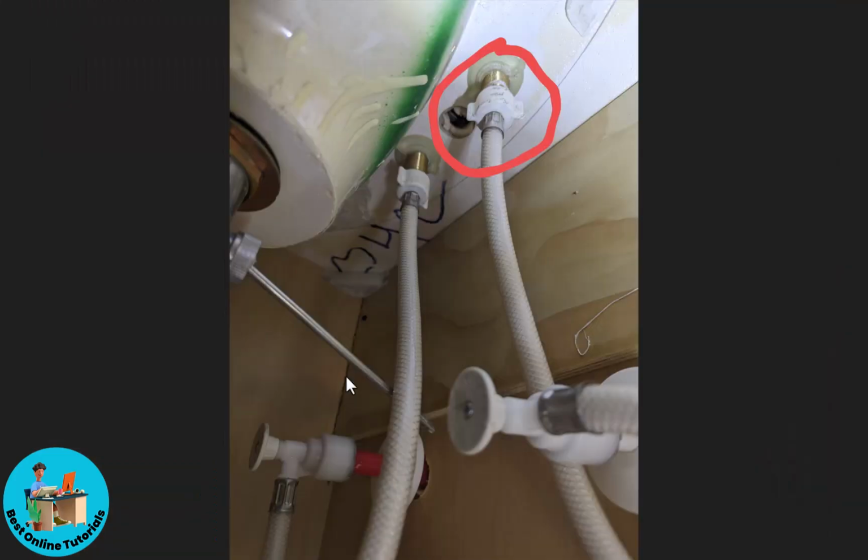Now another cause of this would be a damaged supply line. So if the leak happens when the faucet is on, the supply lines may be damaged. Fix by replacing the hose and ensure tight connections everywhere.